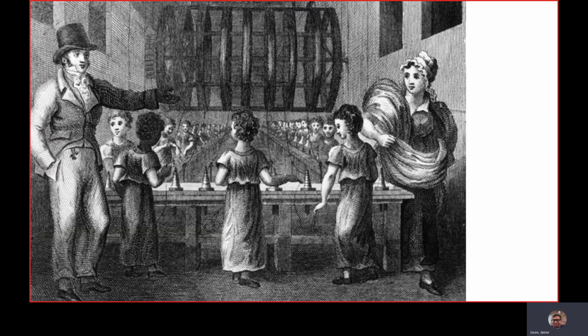One of the biggest changes, if you look at the picture on the screen, is a new way of making clothing. We're going to see increasingly the use of machinery in making clothing, and also children working on the machines that are making clothing. So there are some big changes happening here.